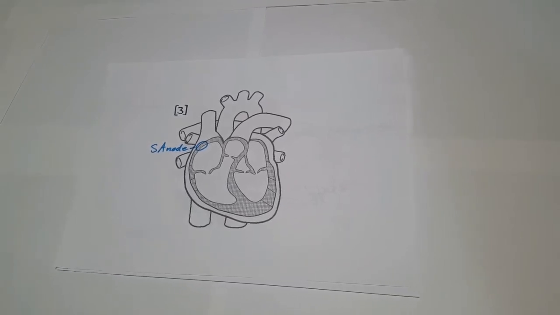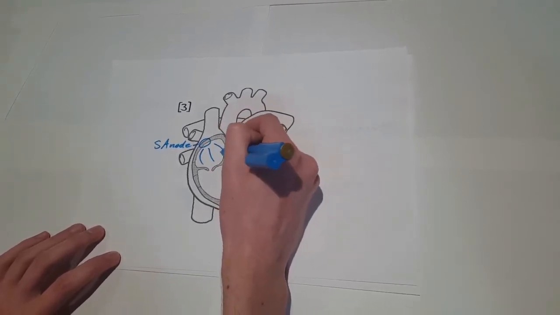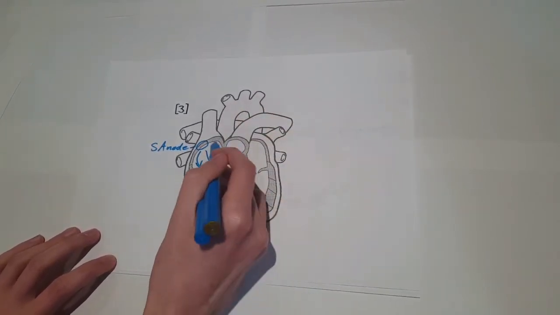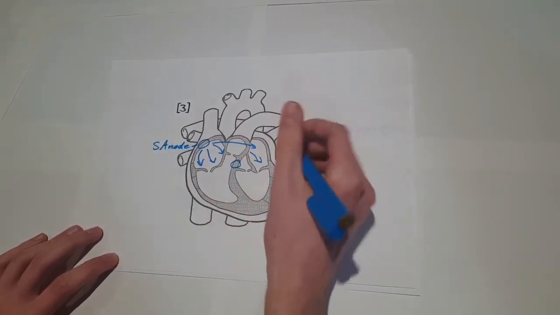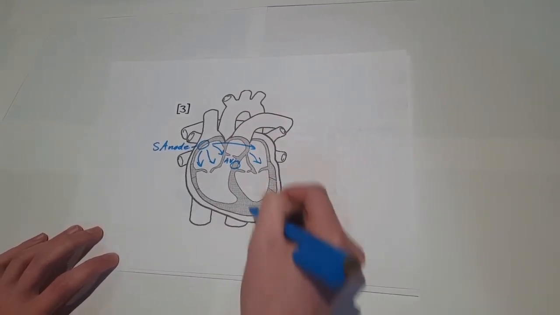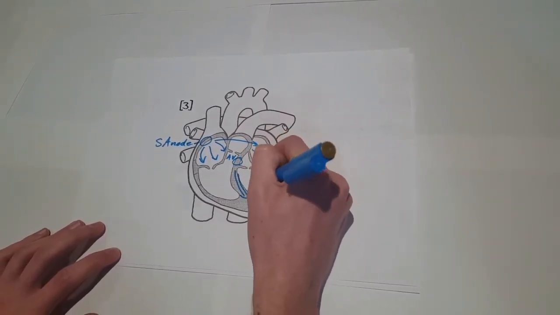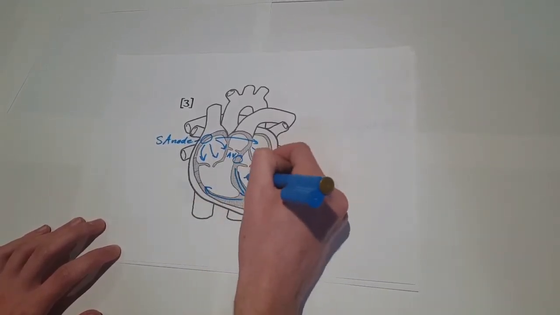The signal then travels through the atria, making them contract and squeeze blood into the ventricles. The signal delays when it reaches the next node, the atrioventricular node, to allow all of the blood to be pumped into the bottom chambers. Finally, the signal is sent down the bundle of His in the center of the heart to the Purkinje fibers, causing the rest of the heart to contract, delivering blood to the body.